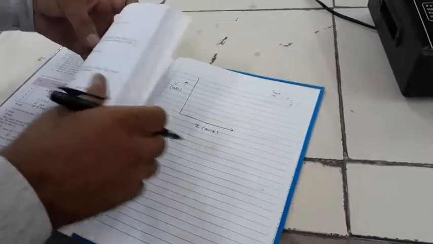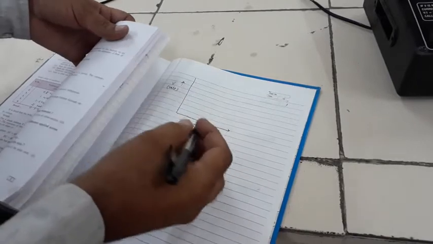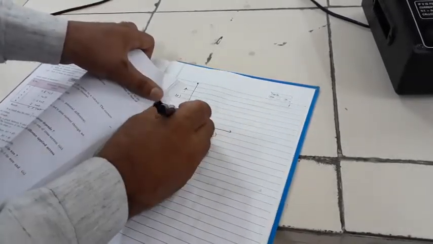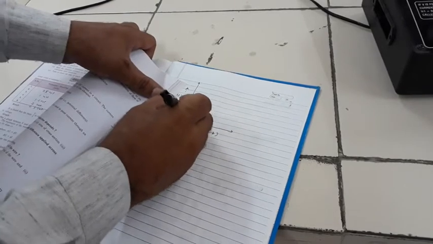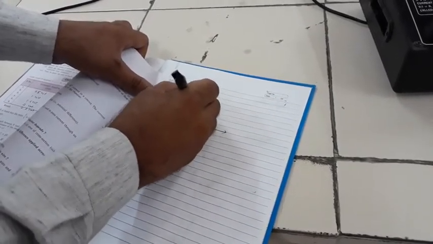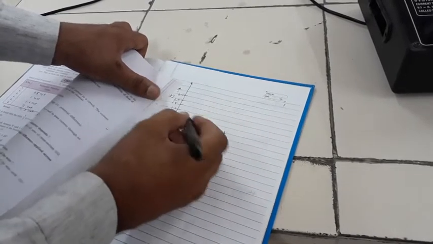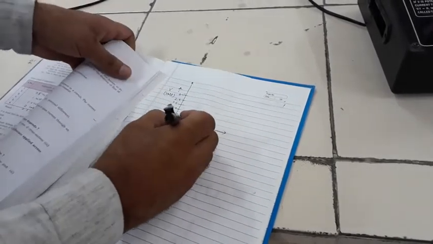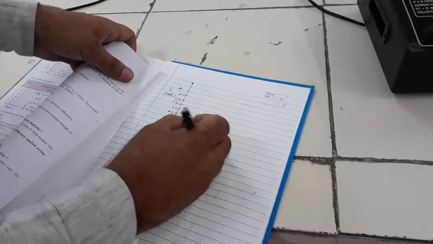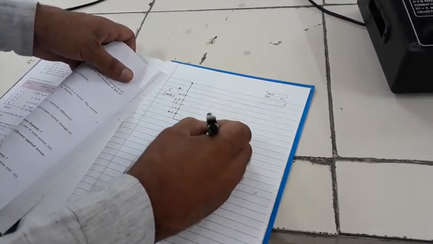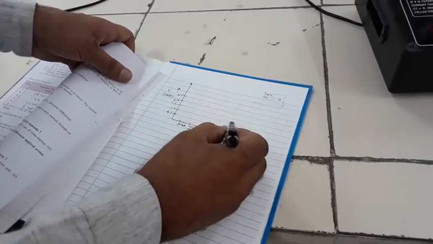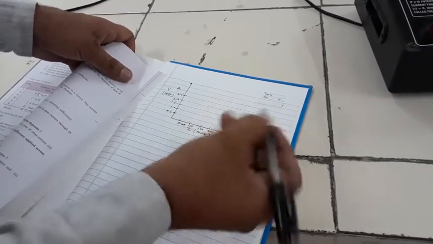Now you mark the scale on both the axes. Then 0.5, 1.0, 1.5, 2.0, 2.5, and similarly 50 milliampere, 100, 150, 200, 250, and 300.